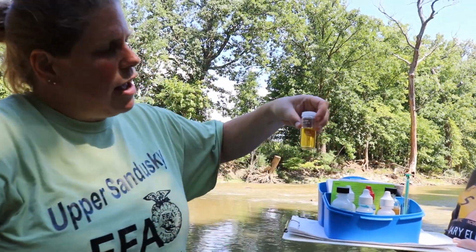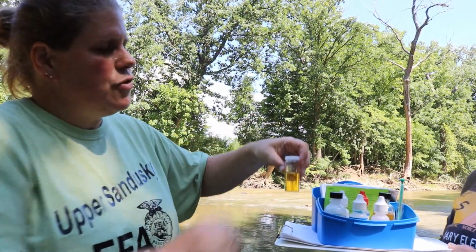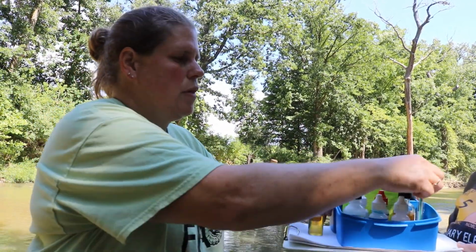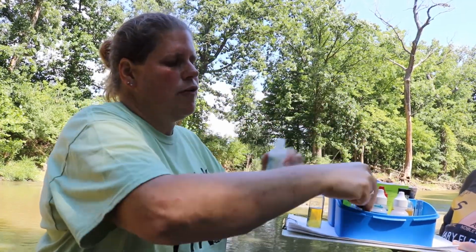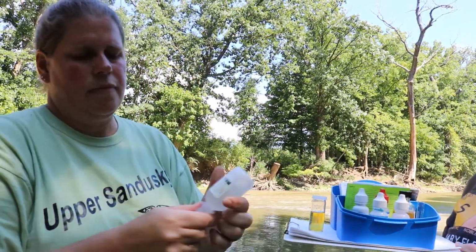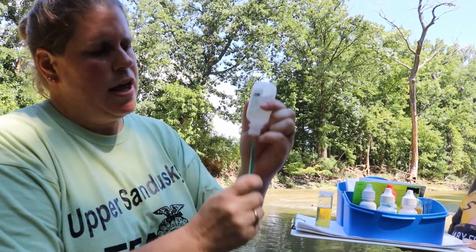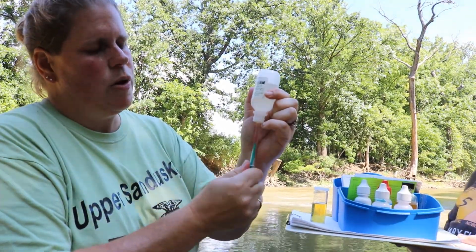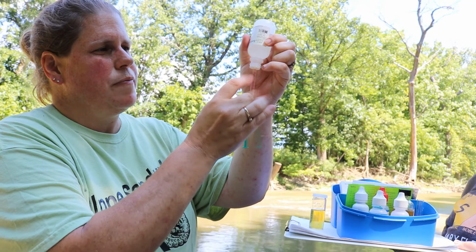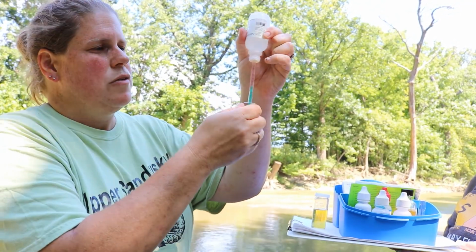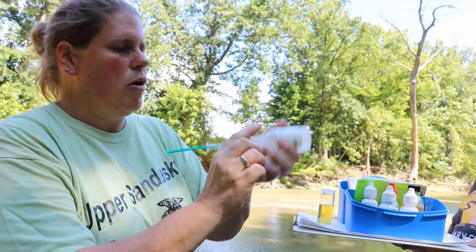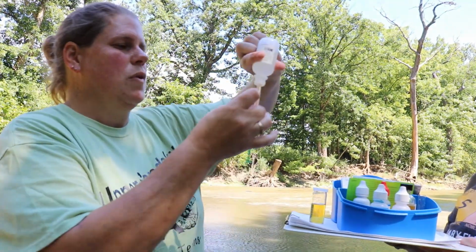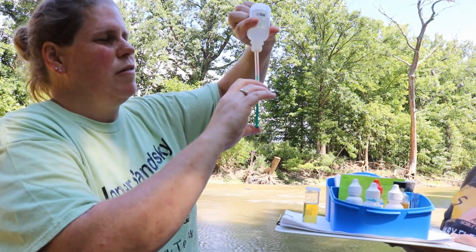So now we're going to titrate this solution, and we want to titrate it to pale yellow. We're going to use sodium thiosulfate to do that. Depending how much we put in, it's going to determine where our oxygen levels are. So you're going to pull the thiosulfate out to a marked level. Just an air bubble in there.